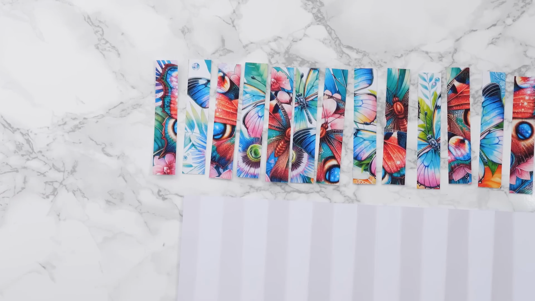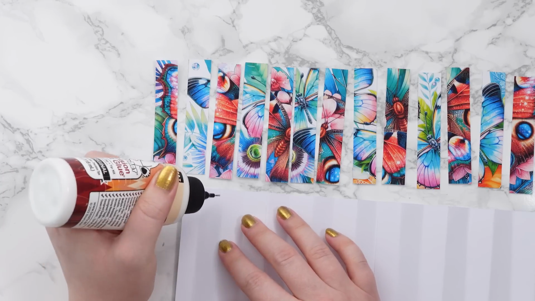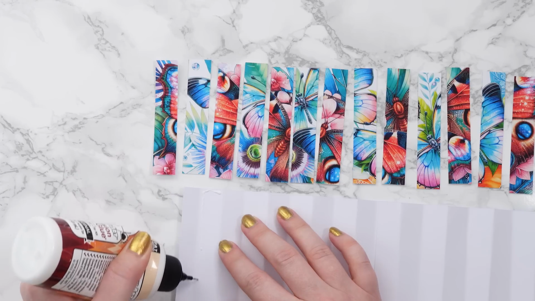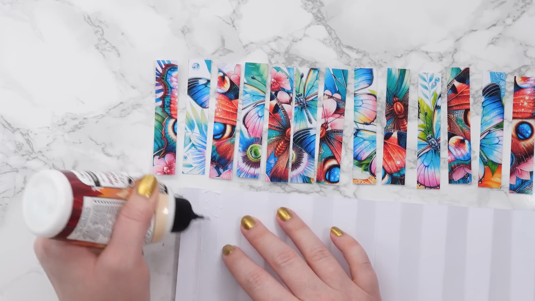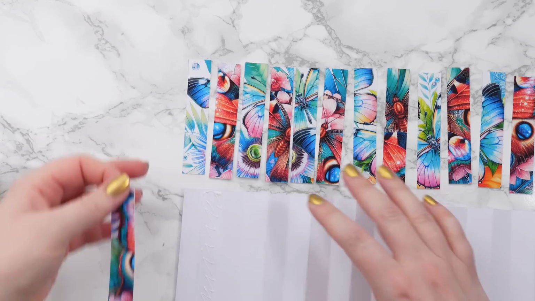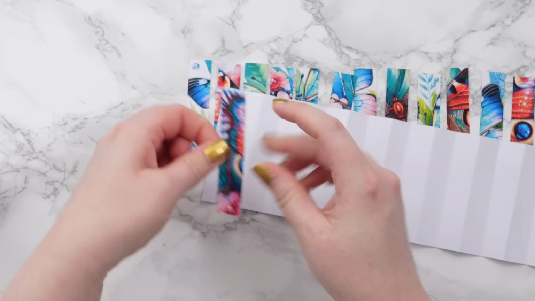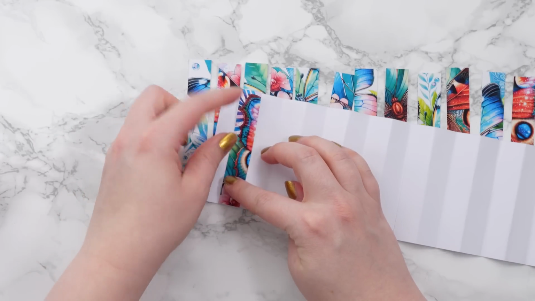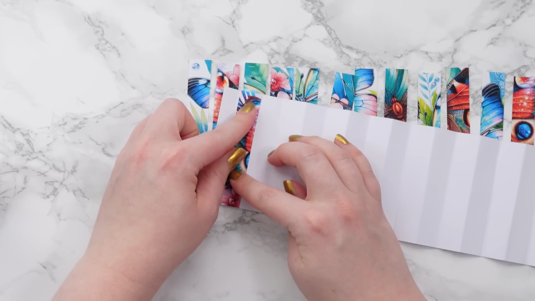Get your glue, or you can use double-sided tape. Add the glue. Try not to go on the score line itself where it's going to fold. And then stick your first rectangle on to there.